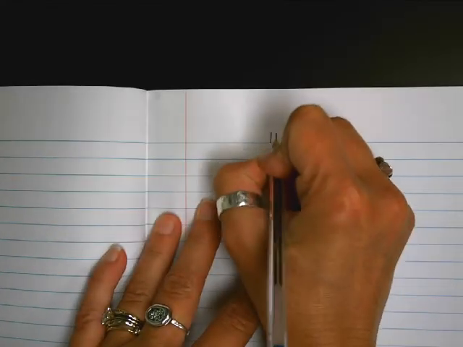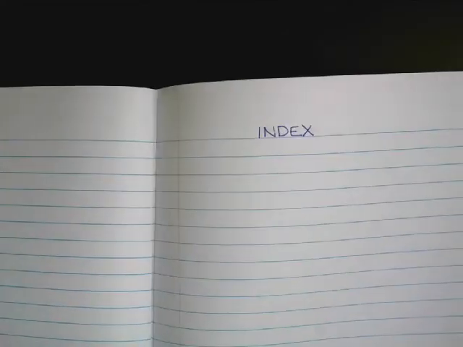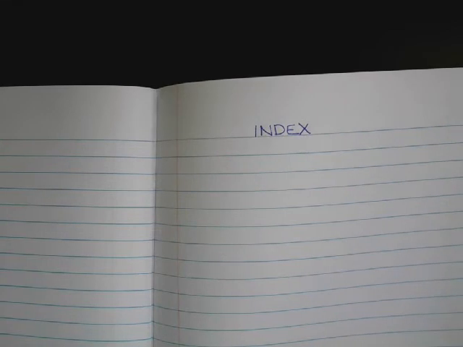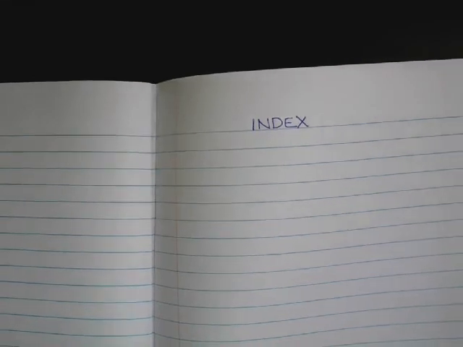Okay, now what I need you to do, go to the back of your book and count back 4 pages. So 1, 2, 3, 4 from the back of your book. This is going to be our index. So anytime we have to take notes, whatever the topic is, we'll come back and reference it here in the index so you can go back and find those notes very, very easily. Okay? So this is what you're going to do.